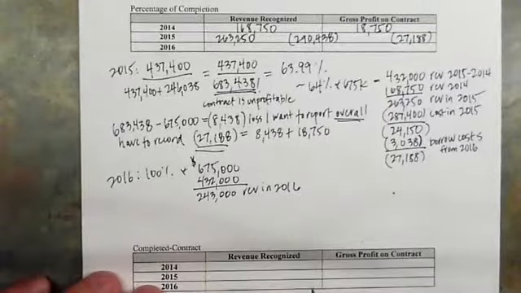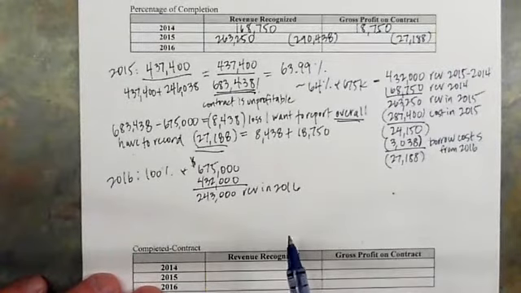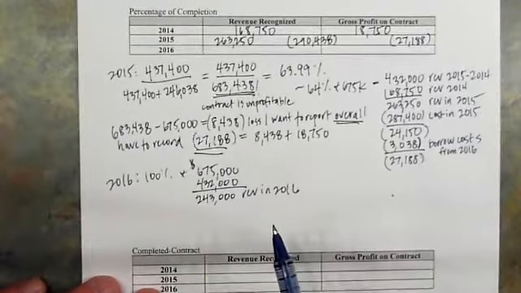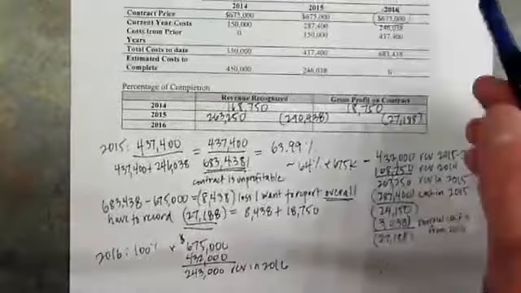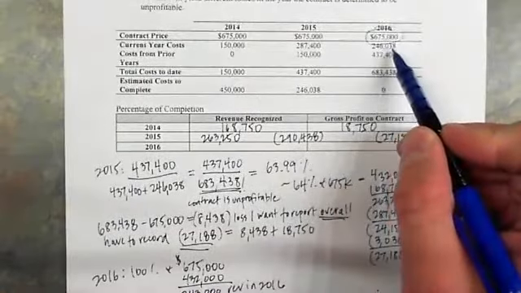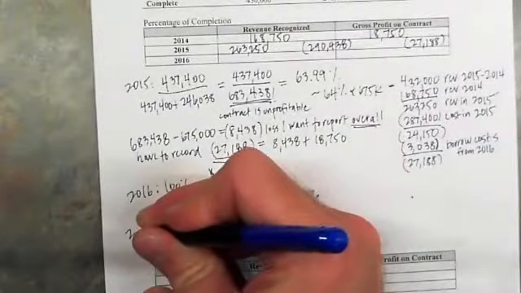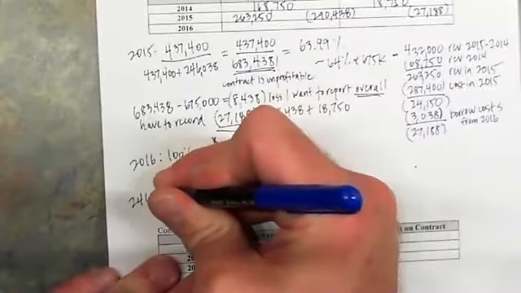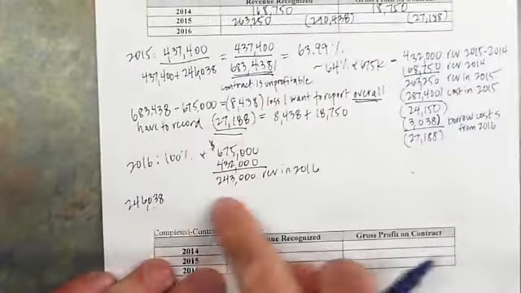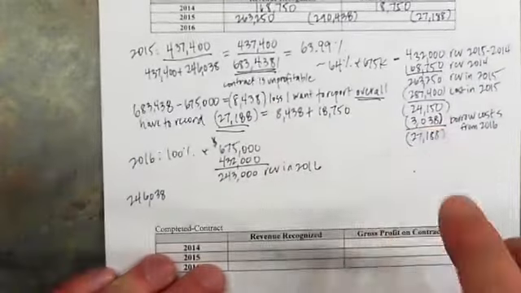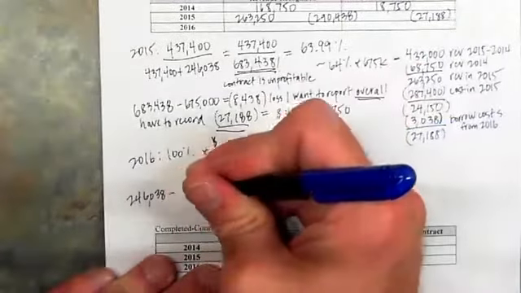Now, I would subtract my current year costs in order to get the gross profit for that year. But remember, my current year cost, $246,038. How much did I borrow? Well, I borrowed $3,038. I borrowed that in 2015.